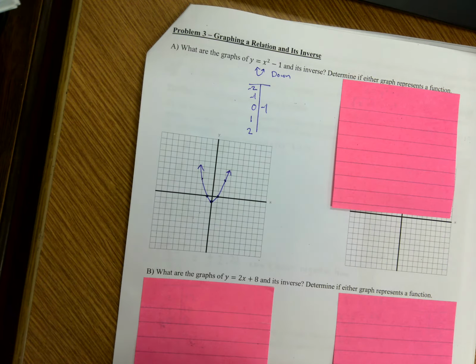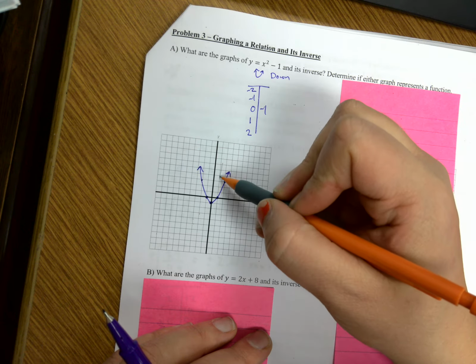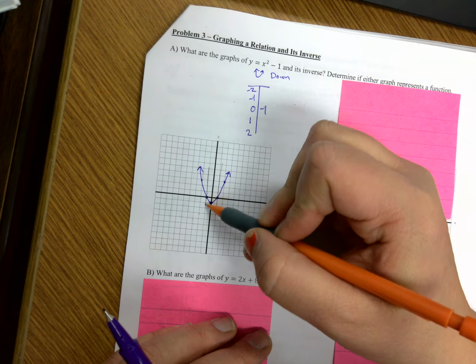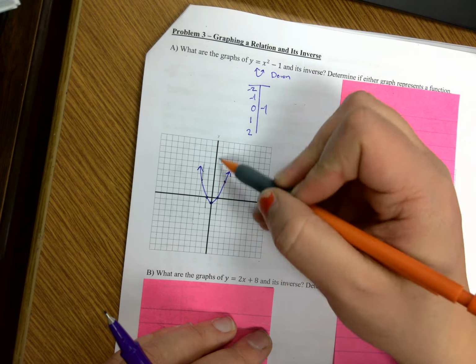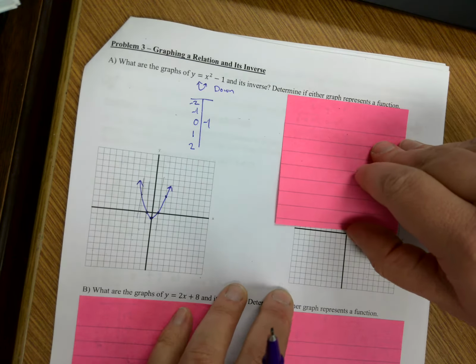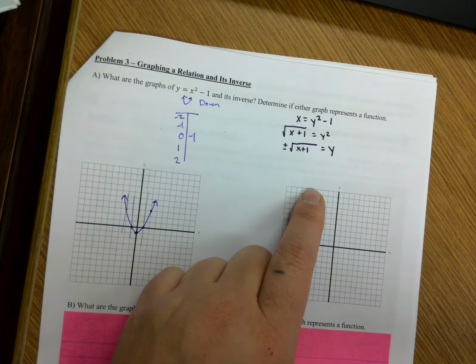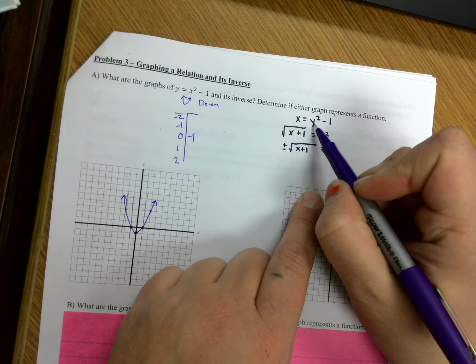Remember, if it's a function, that means I can do a vertical line test. So if I do my vertical line test and I draw my lines up and down, this would be a function because every x value only crosses one y value. Now I'm going to solve this first, for y. I'm flipping my x and y.